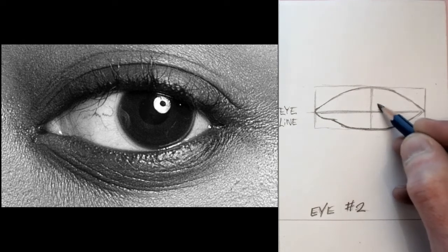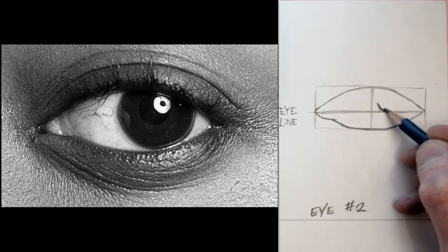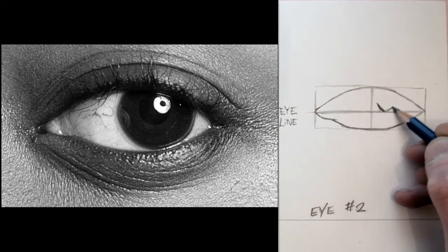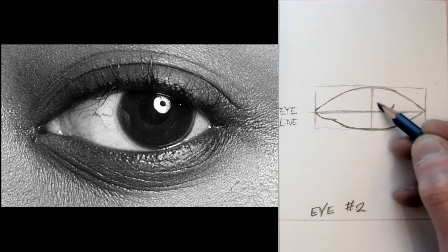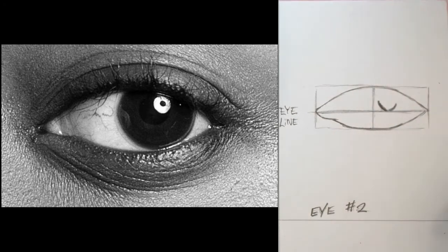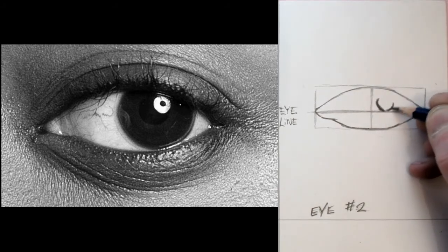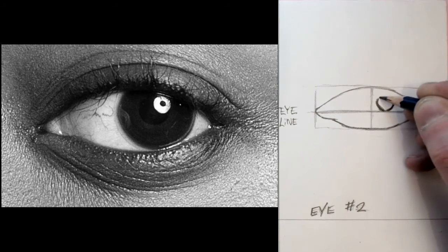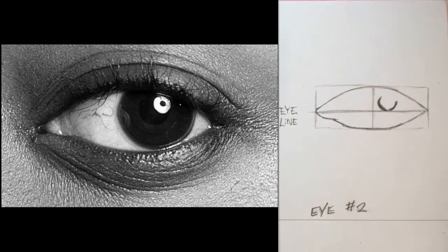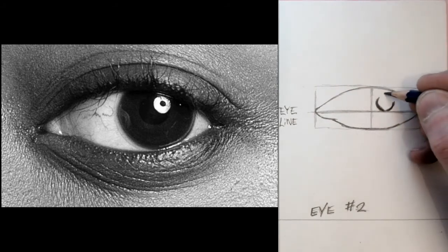So I'm going to go ahead and place the pupil. And with this eye, it looks like this person is kind of looking off to the side because their pupil and iris are not immediately in the center of this space. So I'm going to start drawing the pupil or the black part of the eye. But we do have this light reflection that we need to include. And so it's a fairly oblong disc-like shape.